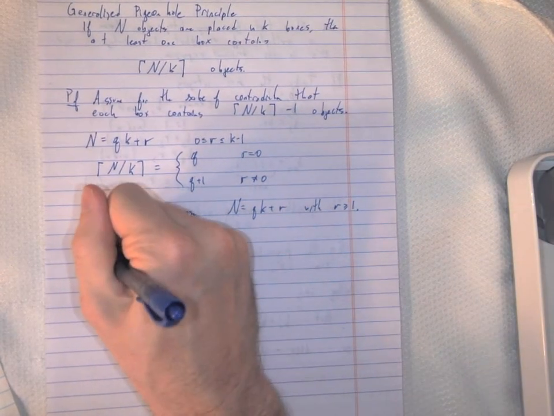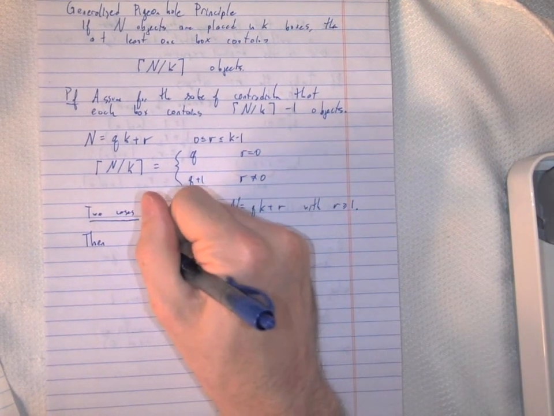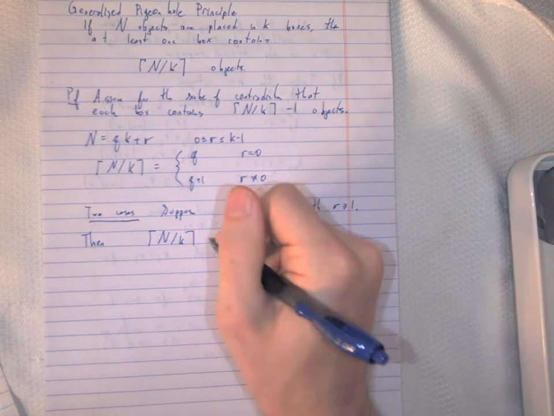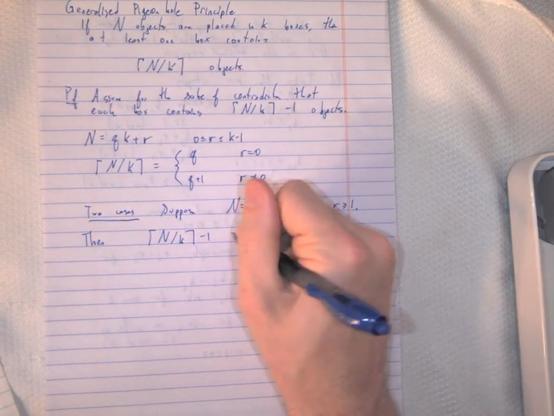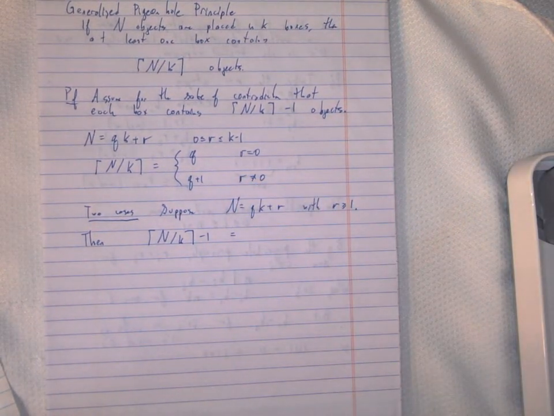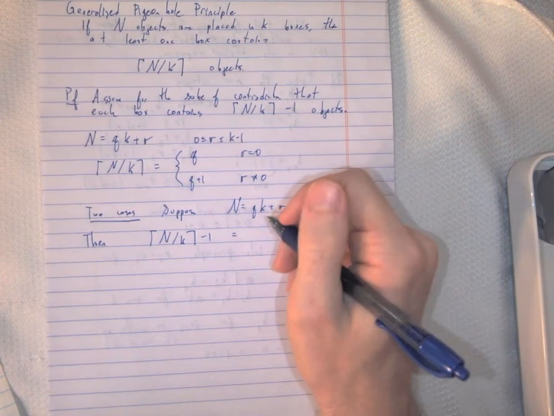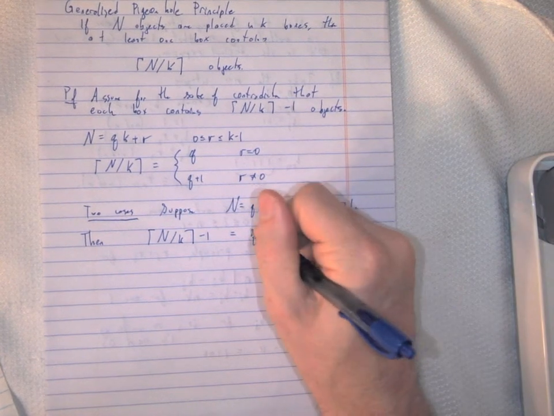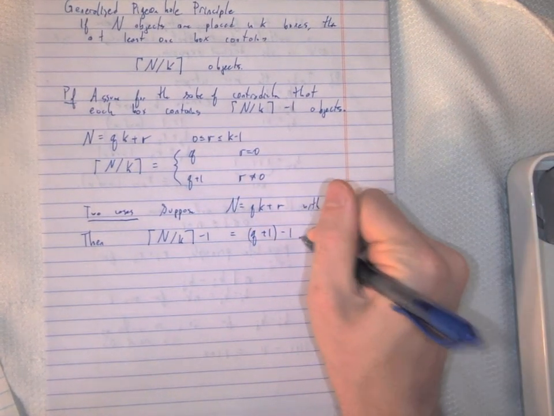Then the ceiling of n divided by k minus 1 is equal to q plus 1 minus 1.